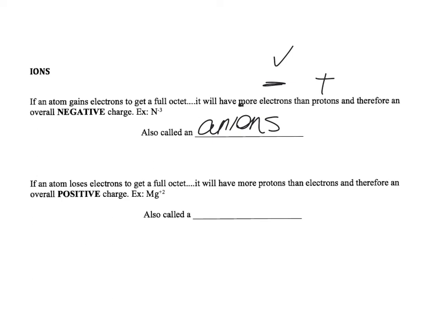If an atom loses electrons to get a full octet, in other words, if it has 1, 2, or 3, it's going to have more protons than electrons, so the positive charge is going to be higher. It's going to have an overall positive charge. Magnesium is an example of that. Magnesium forms a +2 all the time. And any positive ion we call a cation. You can remember that because cations are positive. So, anions are negative, cations are positive.